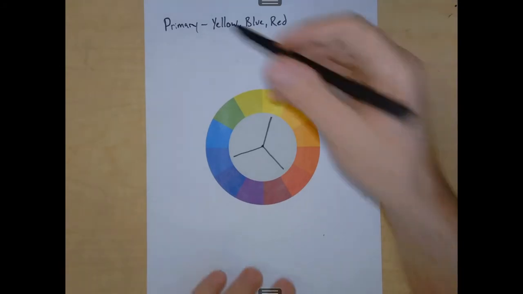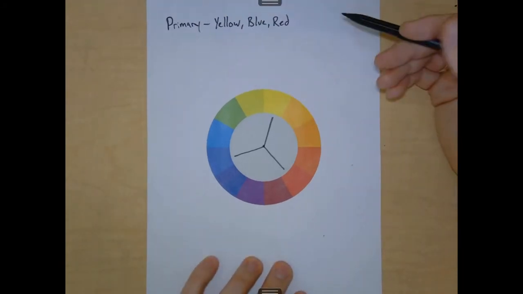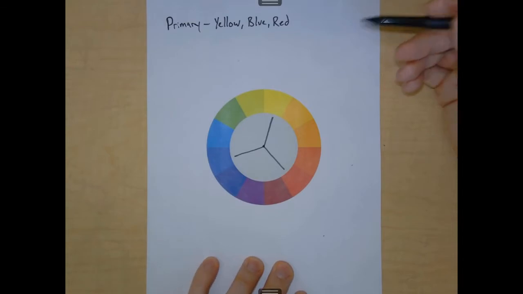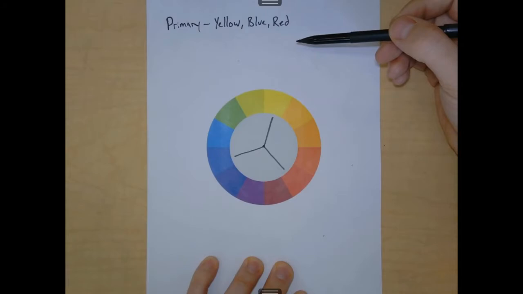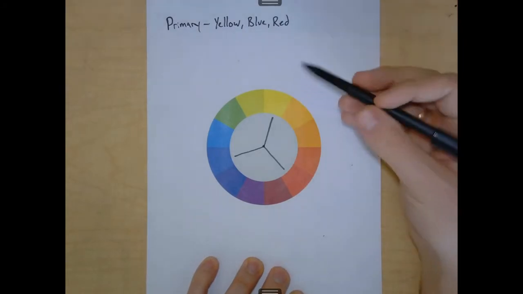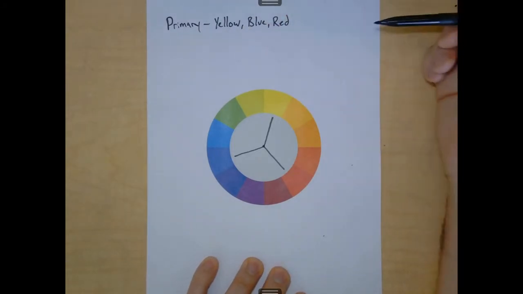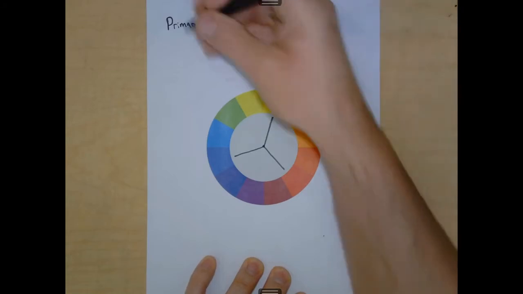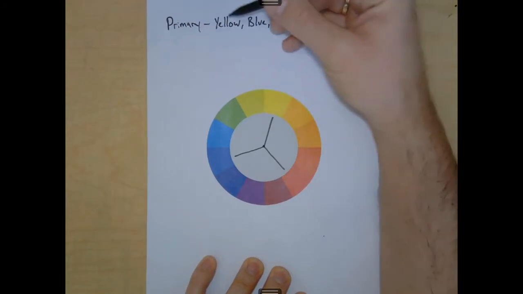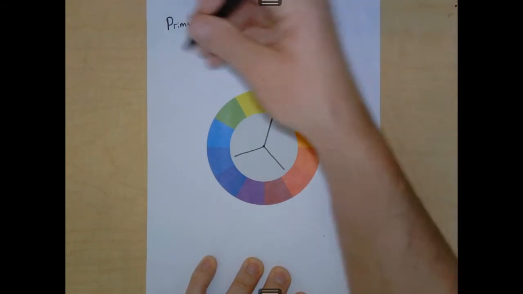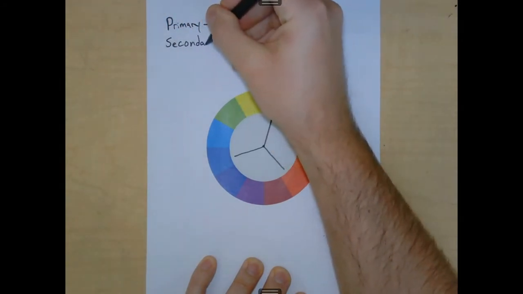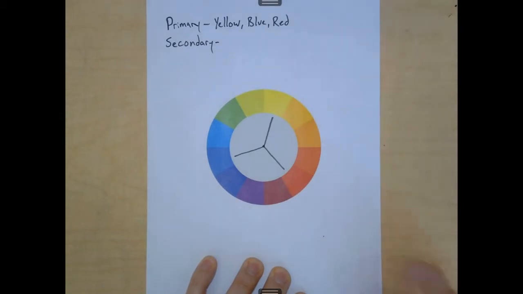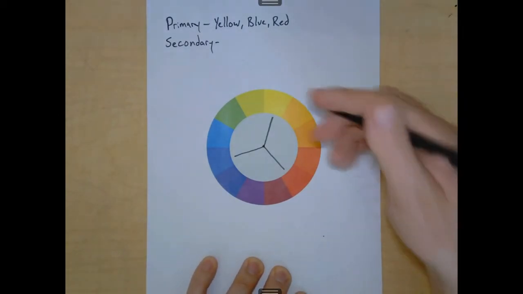Okay, so primary colors are really just, it depends on what you're using them for. Okay, when you're mixing colored pencils or mixing paint or things like that, these are your primary colors that you're most likely going to use. Okay, so these primary colors make up all other colors. Okay, so in order to make more colors, you have to mix two of these together. Okay, and when you mix two of them together, you get secondary colors.